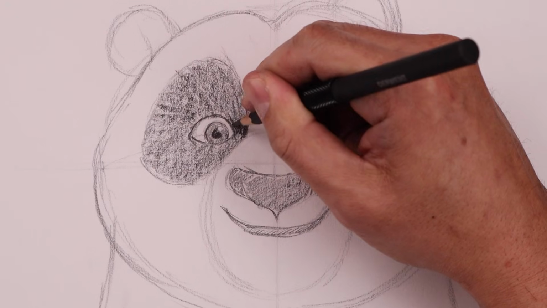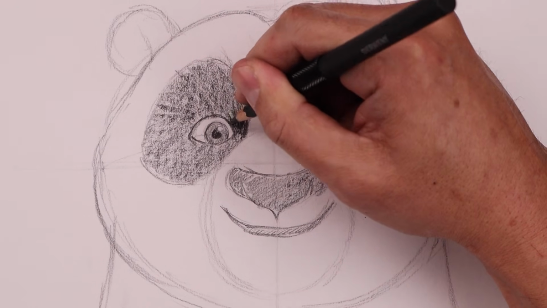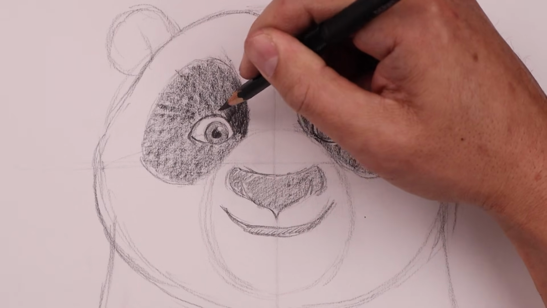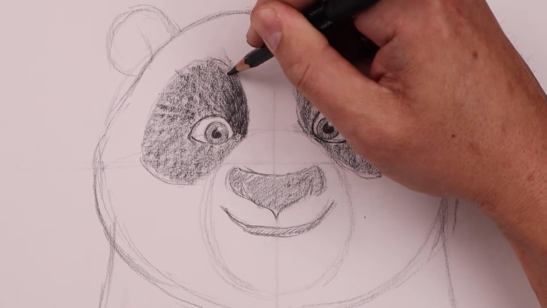Now I move to the tip of our pencil and add some fur texture inside those patches. Just with these short lines going up and out. We also want to feather out the ends.